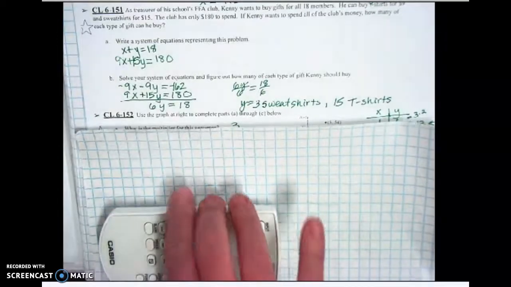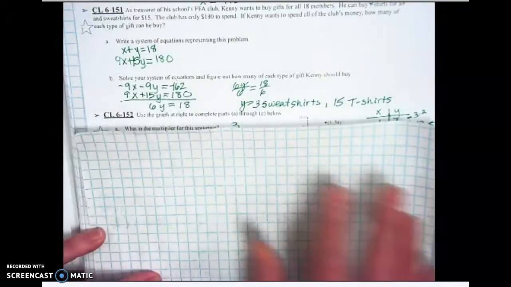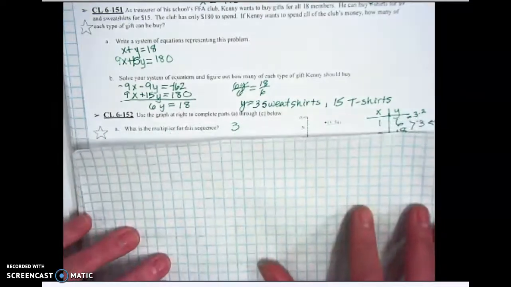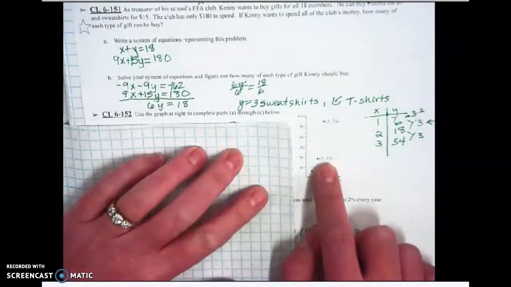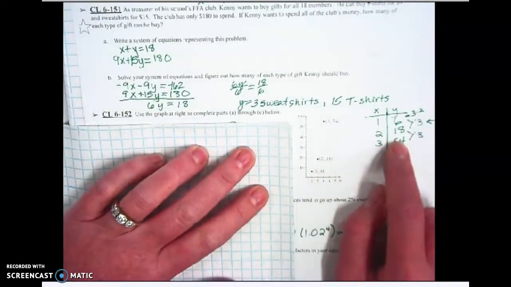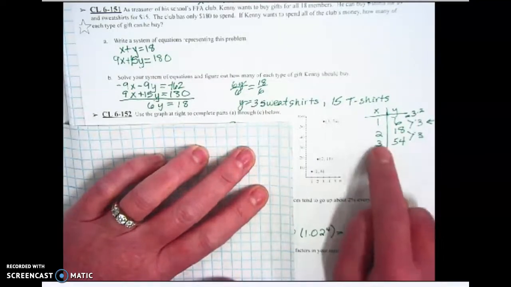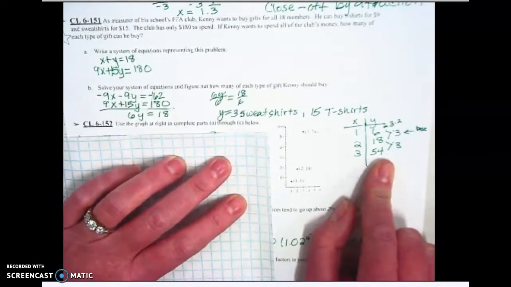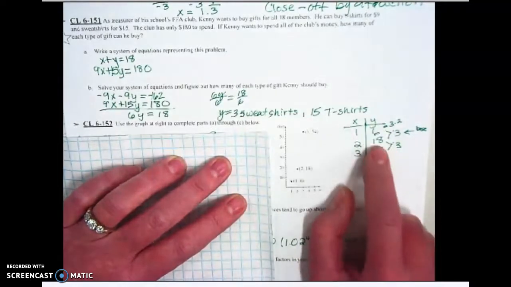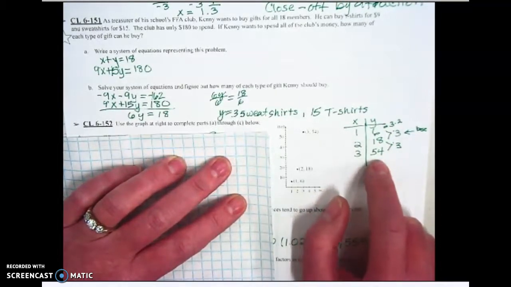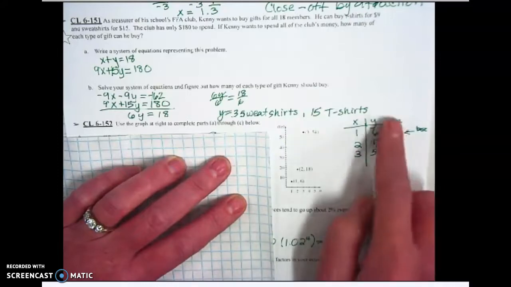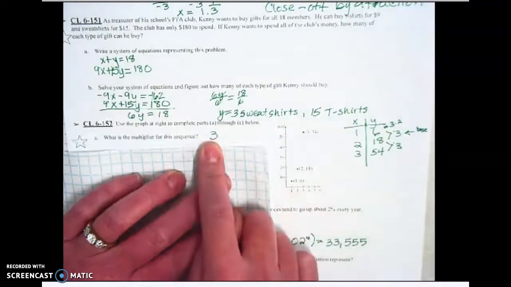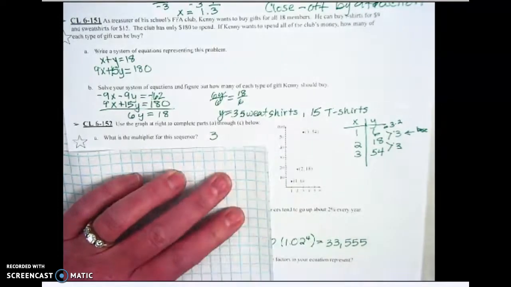152 says, use the graph at right to complete parts A through C below. Question A says, what is the multiplier for this sequence? So I took the points off the graph and I wrote them down: 1, 6, 2, 18, 3, 54. And I tried to see if I could figure out the pattern from 6 to 18 and then from 18 to 54. I realized that I'm multiplying by 3, right? You could check that on your calculator, but we're multiplying by 3 each time. So the multiplier for this sequence is 3.